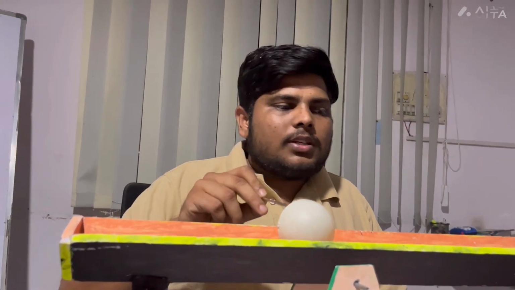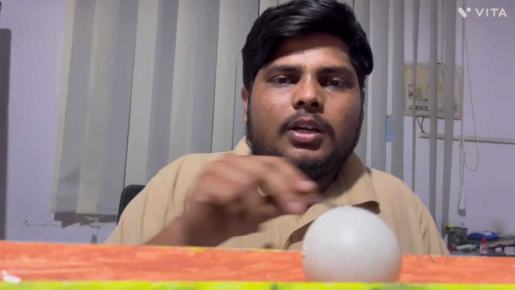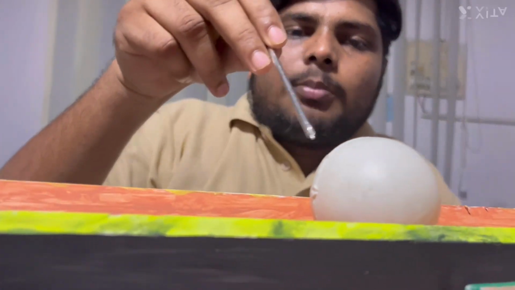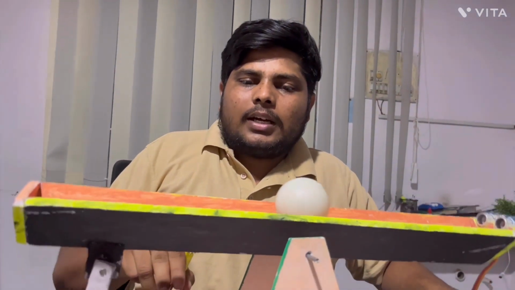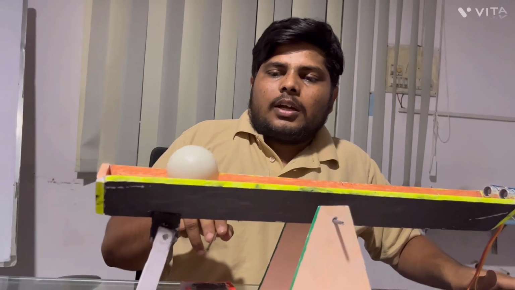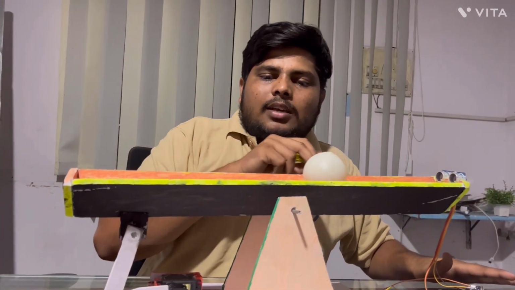So as you can notice, now it stopped. This is the center point for this particular setup. If you move it a bit, then you can notice the motion will again get started. The movement will again get started. It keeps rolling as long as it stays away from the center point.